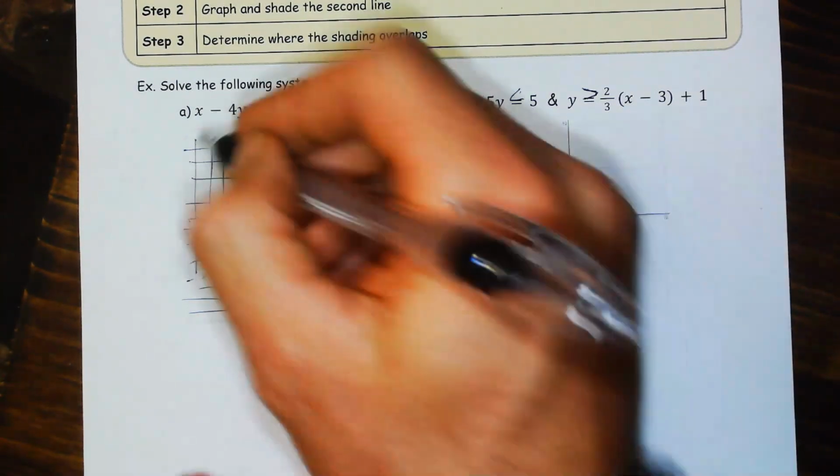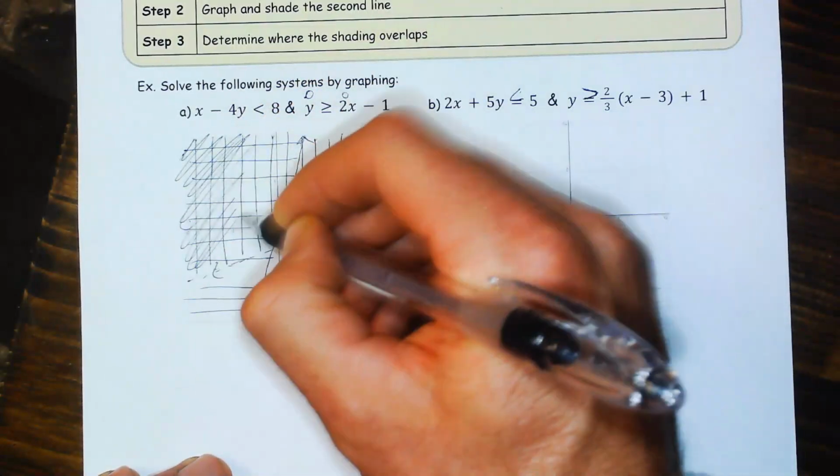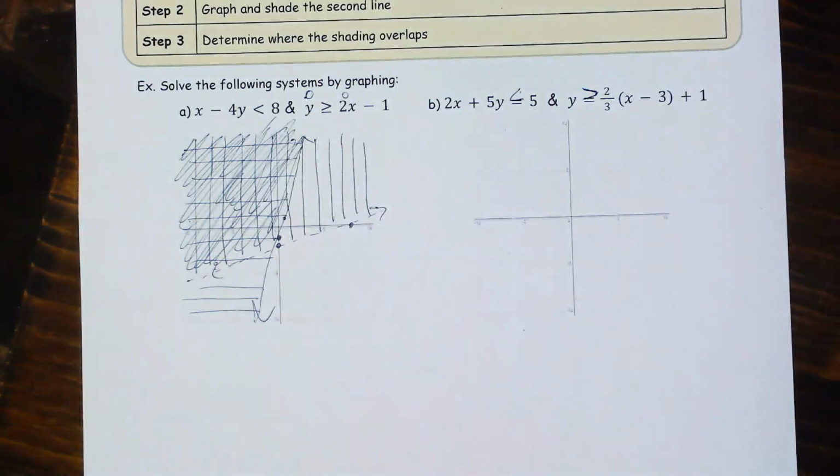And then I always go in at the end once I figure out where my solution set is, and I'm going to finish my shading just so my teacher knows that I'm committed to my answer and there's no doubt that that's the actual section that I'm saying the answer is.